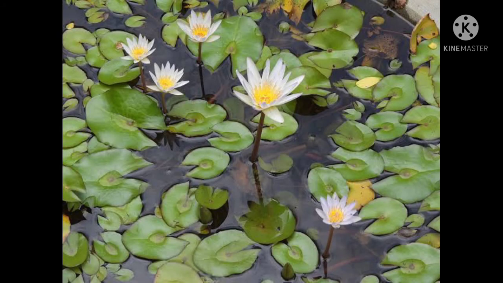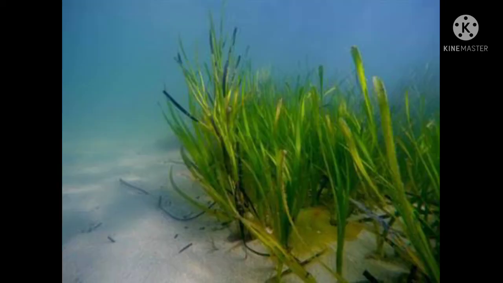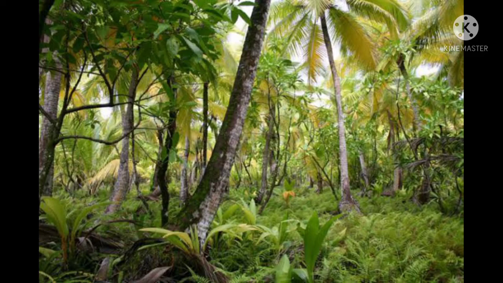Next, fixed floating hydrophytes. These plants are fixed to the bottom of the pond or tank, and their leaves and flowers float on the surface of the water. Example, lotus, water lily. Next, submerged hydrophytes. These plants are fixed to the bottom of the water body and they remain fully submerged under the water. Example, Hydrilla, vallisneria. Mesophytes. Mesophytes are land plants which grow in moist habitat with moderate water supply.